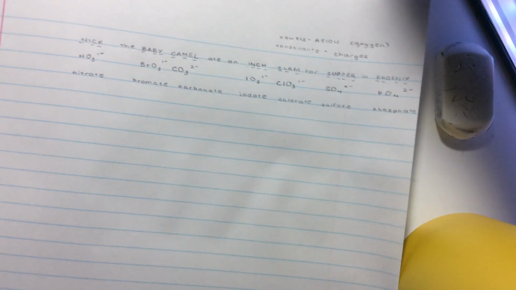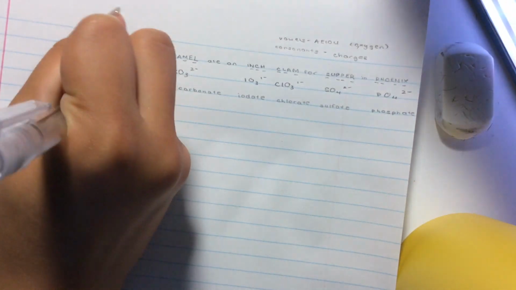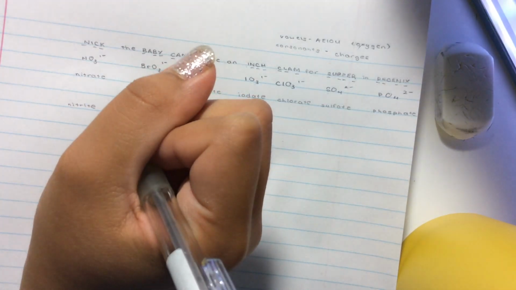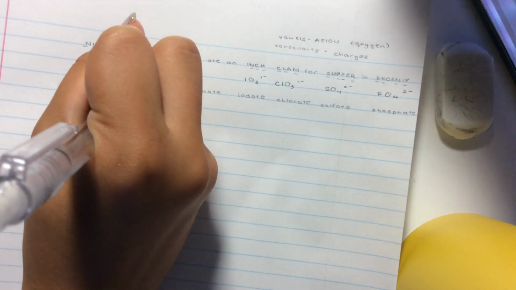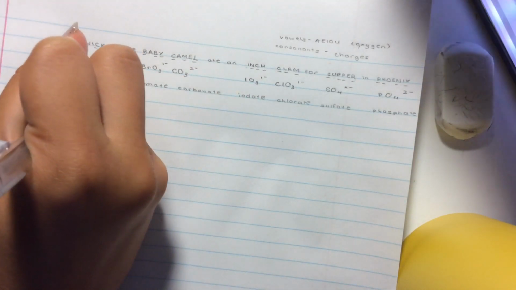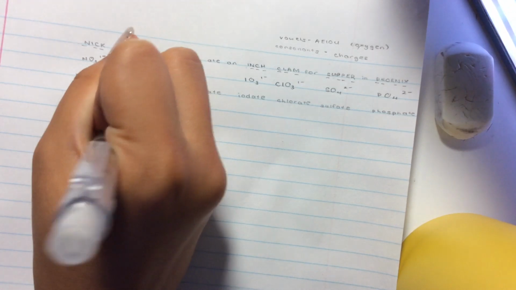Okay, and now after you finish all of this, you want to find the ite. So we know that this is nitrate, and nitrite is NO2 minus, and nitrate is NO3 minus.